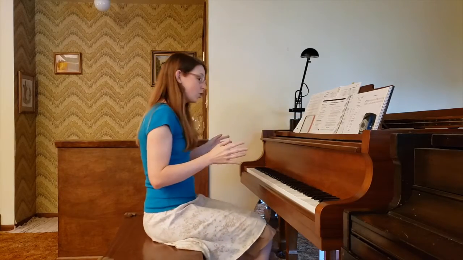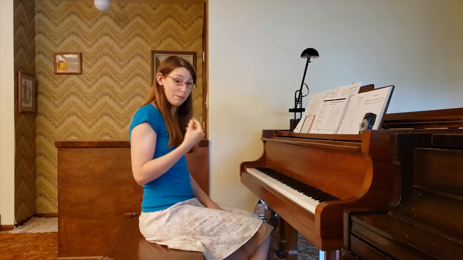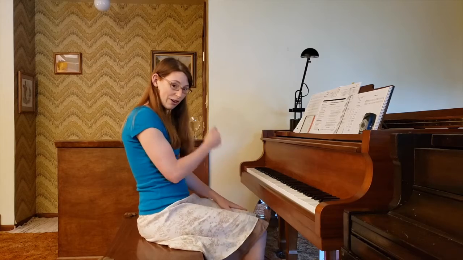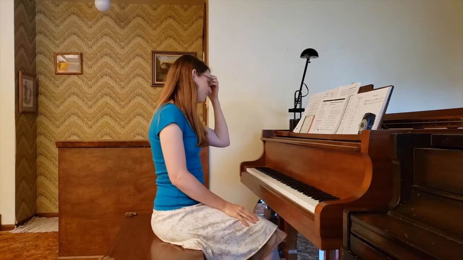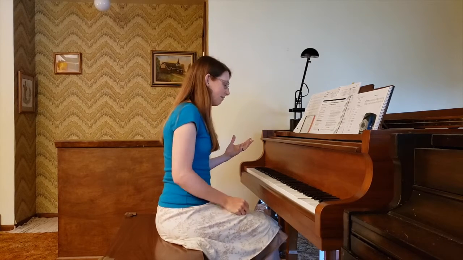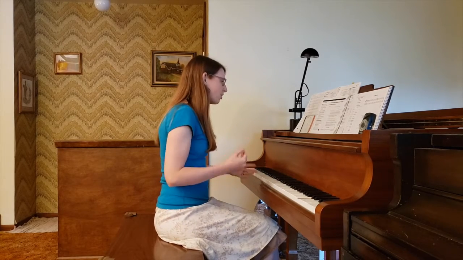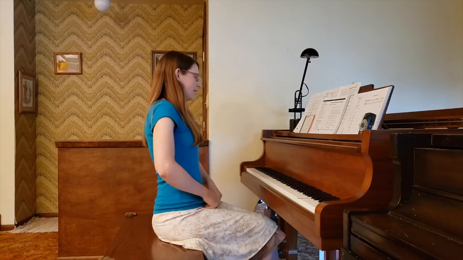So remember, the soft pedal, if you have 2 or 3 pedals, it's the pedal all the way on the left, the opposite side of where the damper pedal is. So explore using different areas of the keyboard, contrasting dynamics. So some things are loud, some things are soft. So let's see here.